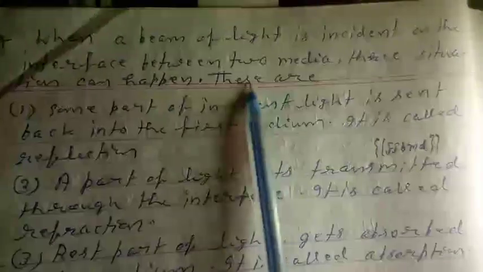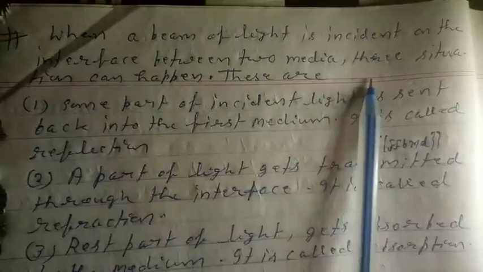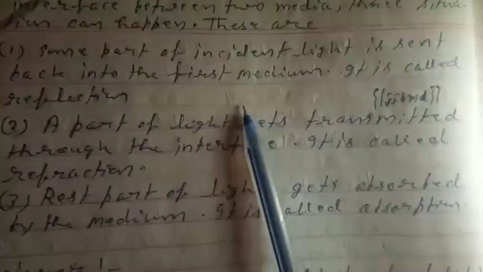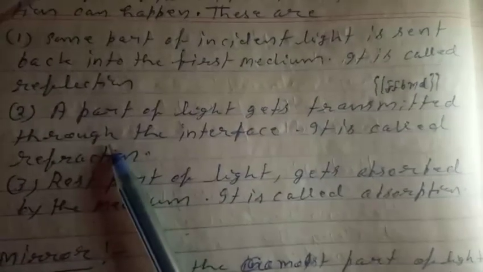Now another point. When a beam of light is incident on the interface between two media, three situations can happen. First, some part of the incident light is sent back into the first medium; it is called reflection. Two, a part of the light gets transmitted through the interface; it is called refraction. And the rest of the light gets absorbed by the medium; it is called absorption.